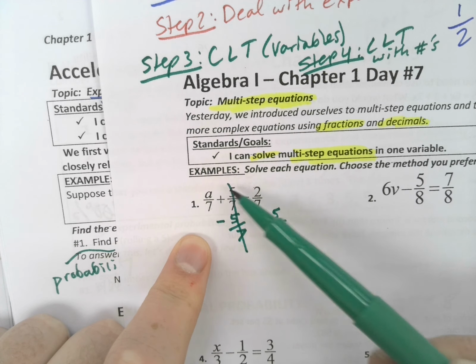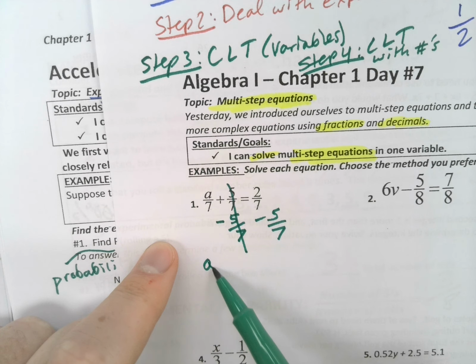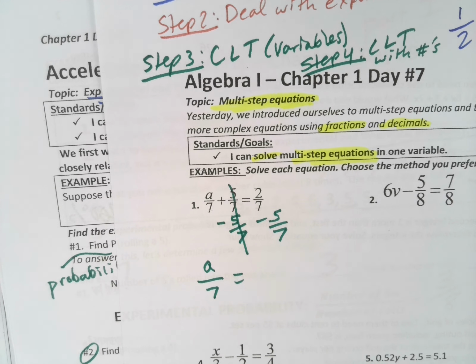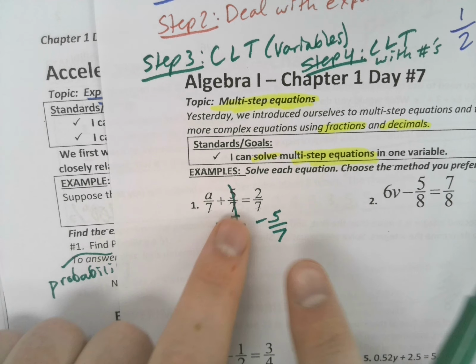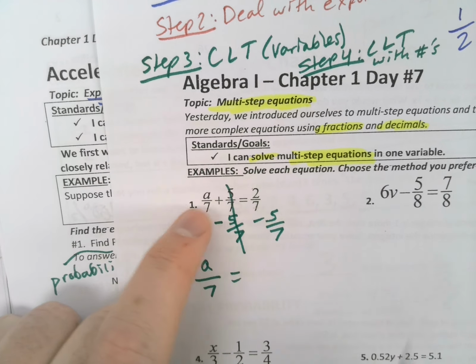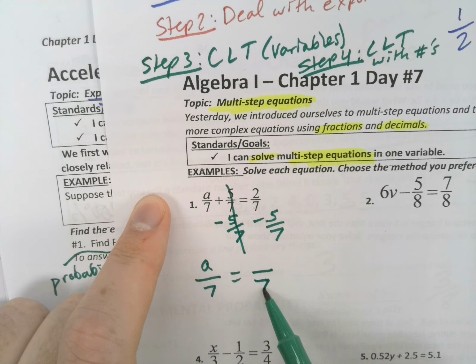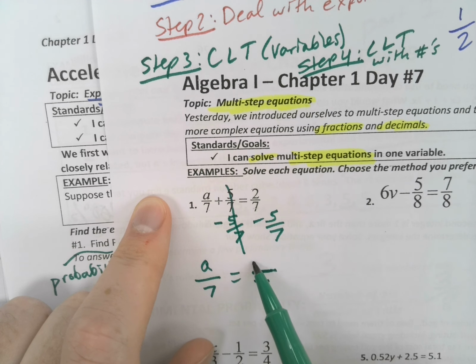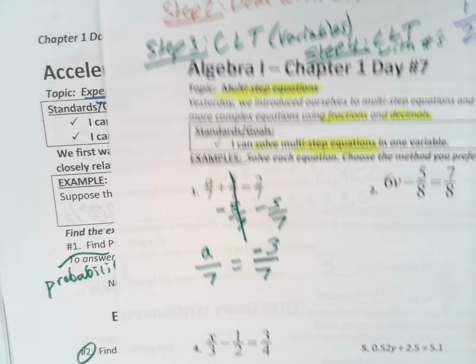5/7 minus 5/7 cancels. 2/7 minus 5/7. Now guys, if you don't know how to subtract fractions, if they have the same denominator, that denominator stays the same. And then we subtract the numerators. 2 minus 5, -3.